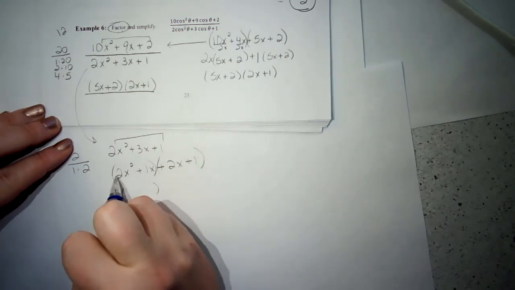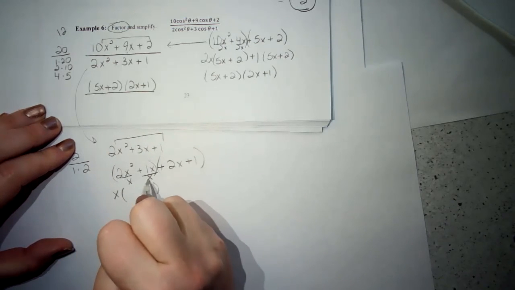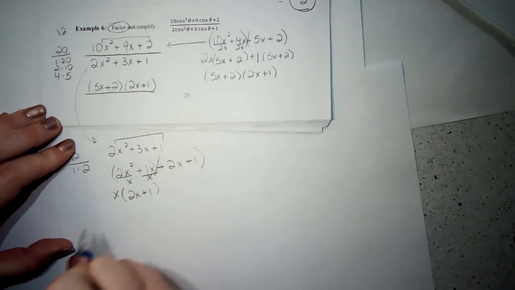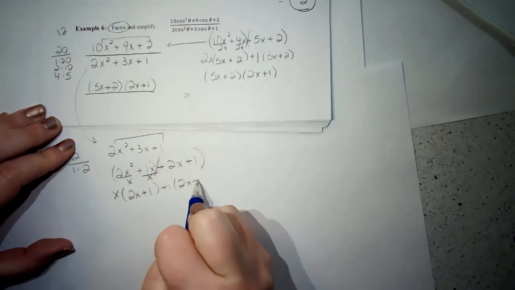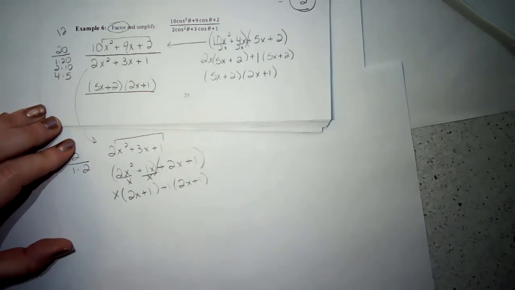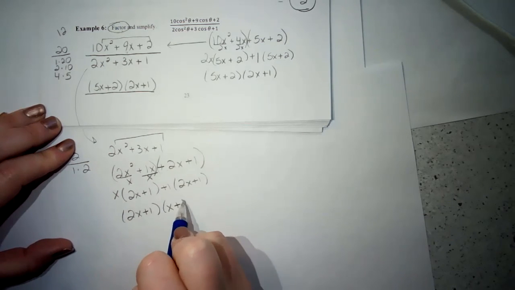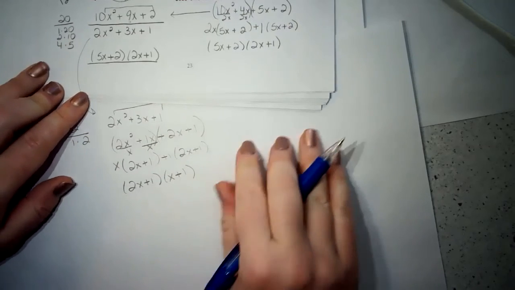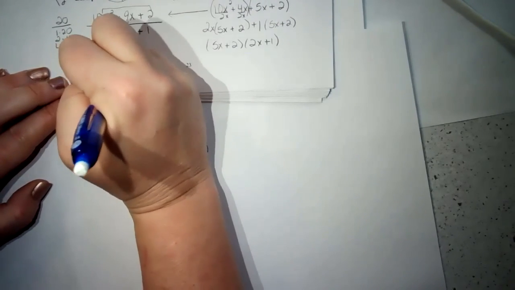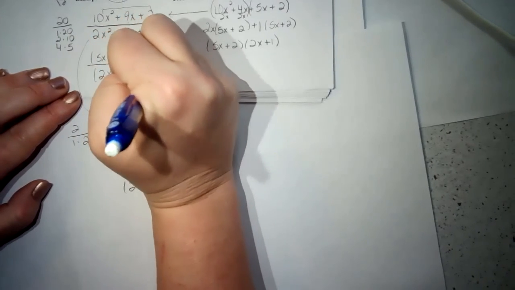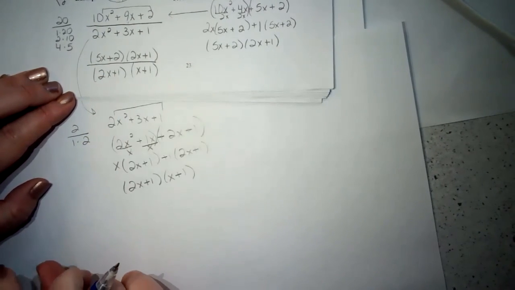I can pull out an x. That's going to give me 2x plus 1. I don't have a GCF here, so I just pull out a 1. That's my little checkpoint. Finish my grouping. There we go. So if I go back and put those in for my denominator, that's what I get. I just went back and put those in for my denominator.